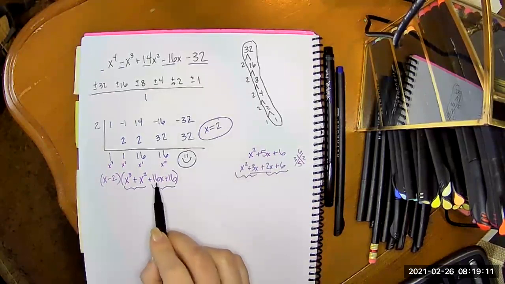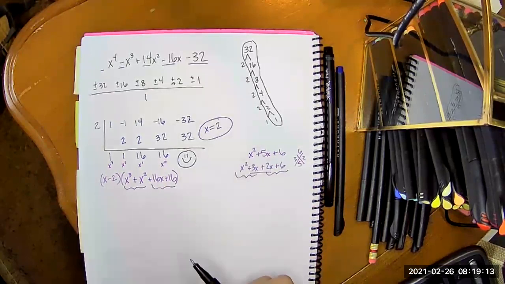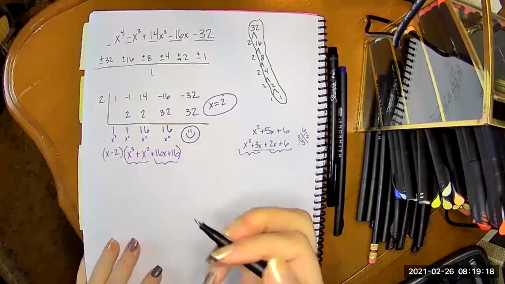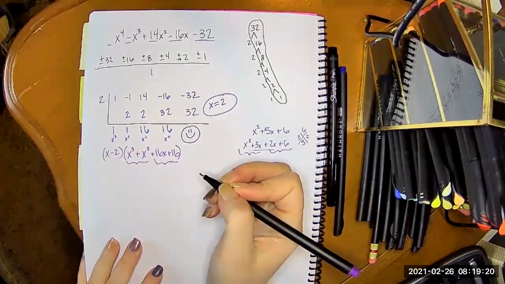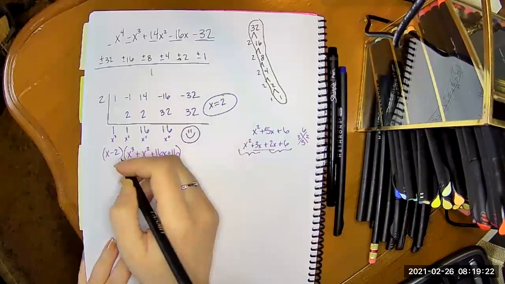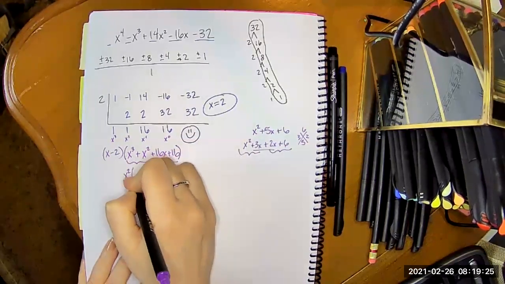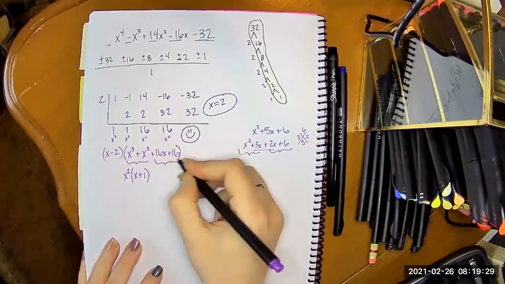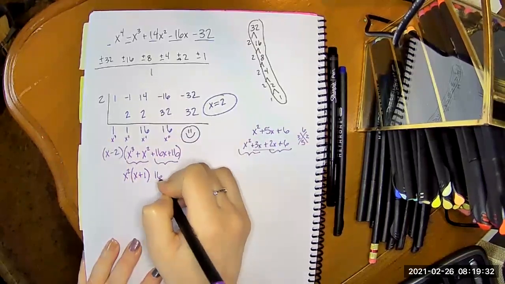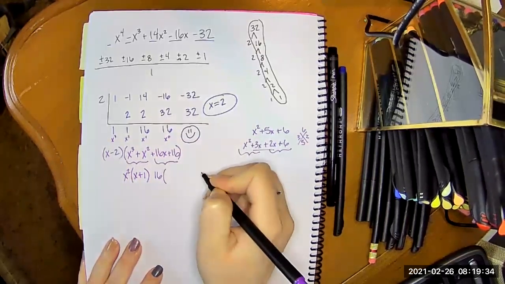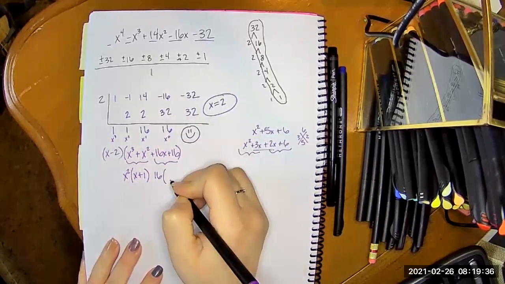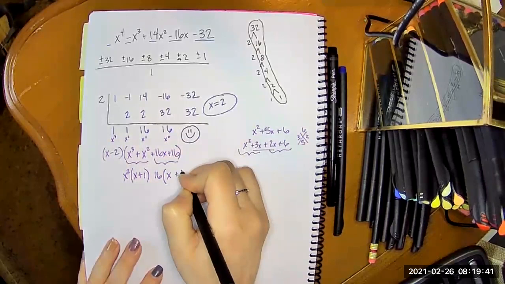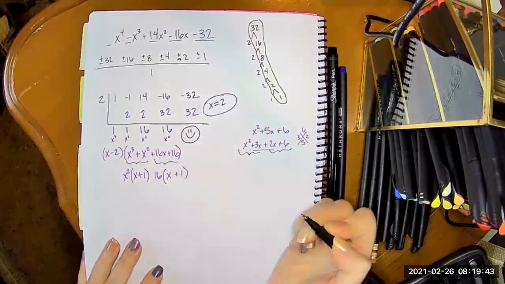I just happen to notice that this is 16 and this is 16, so this is going to make my life a lot easier. Let's give this a shot. Both of these have at least an x squared that I can pull out, and then I'm left with x minus 1. Both of these have a 16 that I can pull out, and I'm left with, oh yes, 16 times x gets me back to 16x, and 16 times 1 gets me back to just 16.